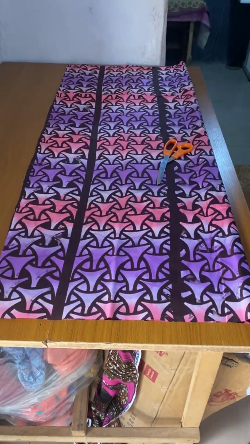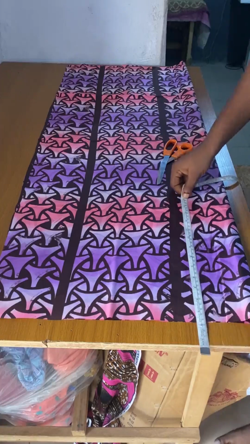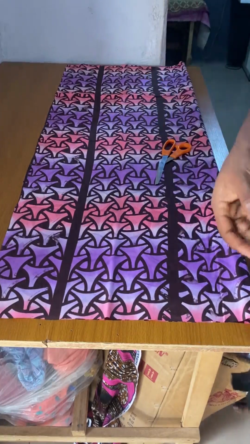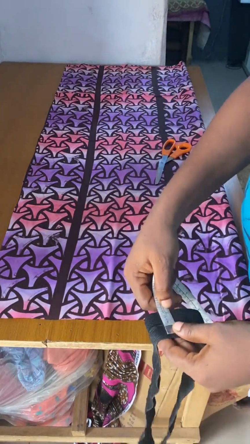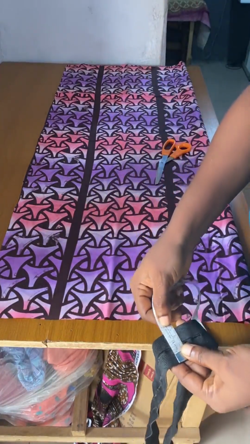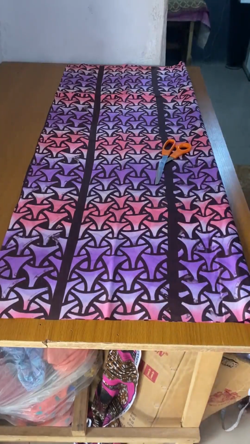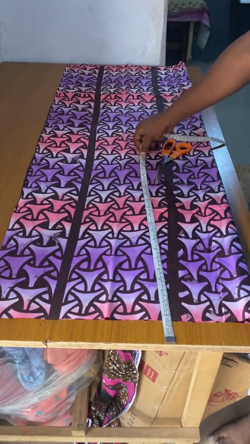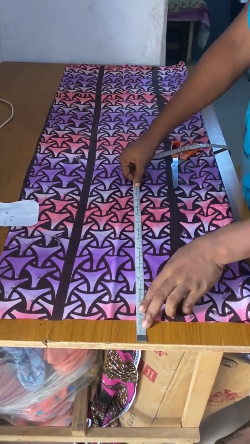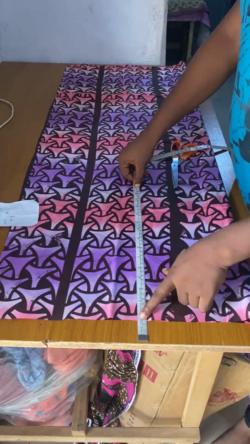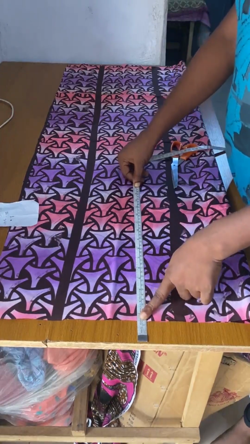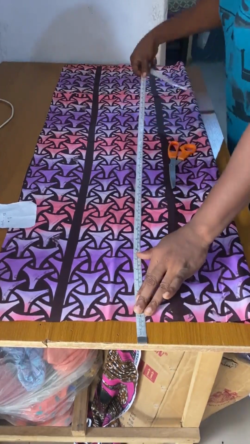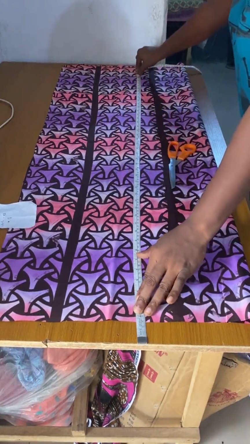I'll first of all take my trouser length. For the elastic, you have to take the measurement first. This is 1.5. So you are going to be removing 1.5 from your trouser length, from the waist, for the elastic band. Now you are going to take your normal length measurement, which is 42.